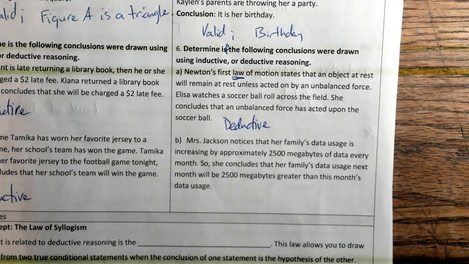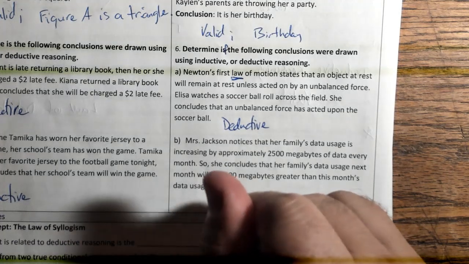All right, B. Mrs. Jackson notices that her family's data usage is increasing by 2,500 megabytes of data every month. So she concludes that her family's data usage next month will be 2,500 megabytes greater than last month's data usage. Hopefully you said inductive, because of pattern. She saw that last month it was that. She's assuming next month it'll be the same. So, inductive.